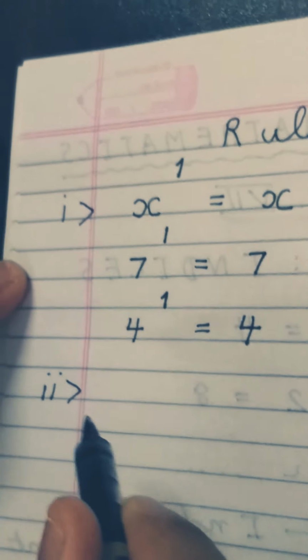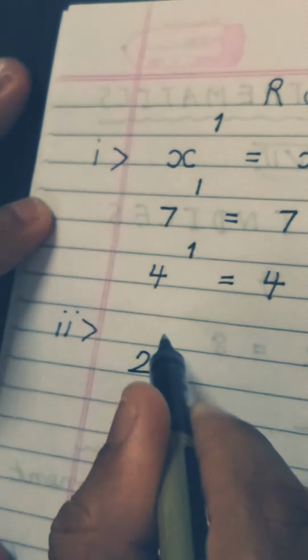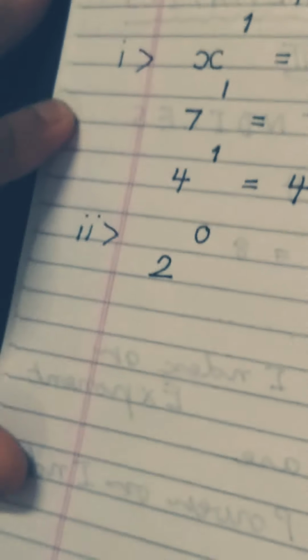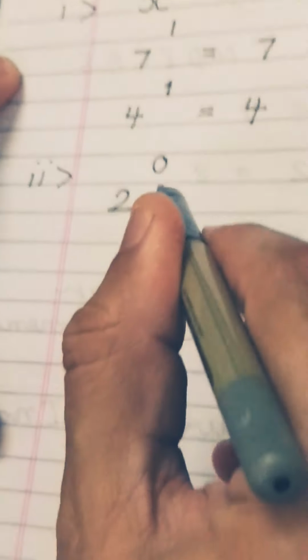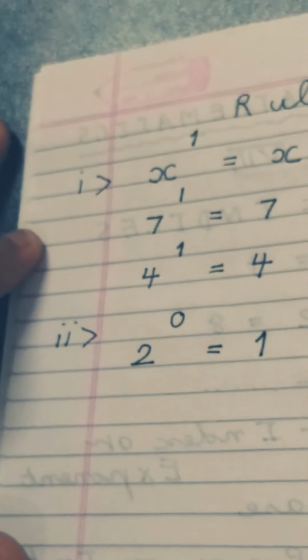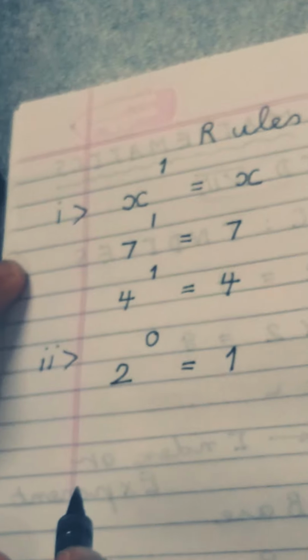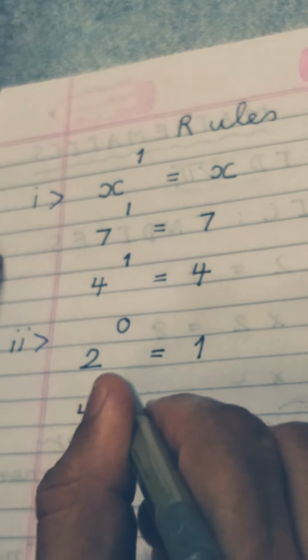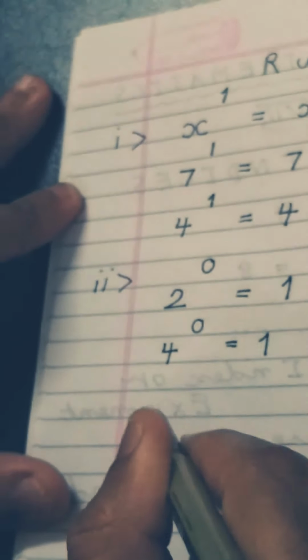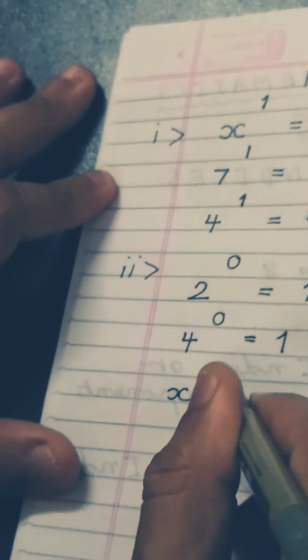The second rule is any number raised to the power 0 will give us the value as 1. So 2 raised to 0 is 1, 4 raised to 0 will be 1. Any number x raised to 0 will also be 1.